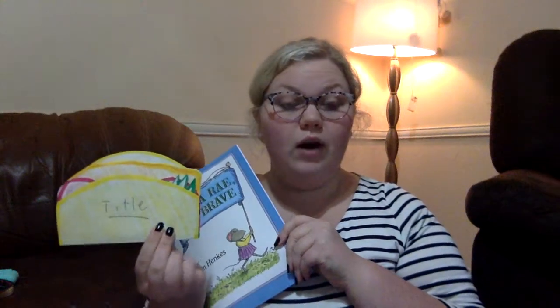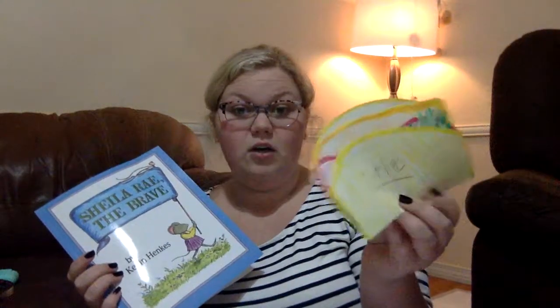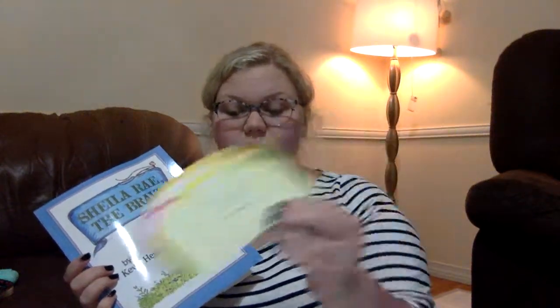So I would read the story with the whole group, and then we would go back and do our taco. I would help them do their taco together and go find the elements in the story. Our title would be Sheila Rae the Brave, and that's our taco shell where it says title. We would write Sheila Rae the Brave, and we find it right here. And then our first element is our taco meat. So we open up our taco shell, see? And then our first element is characters.